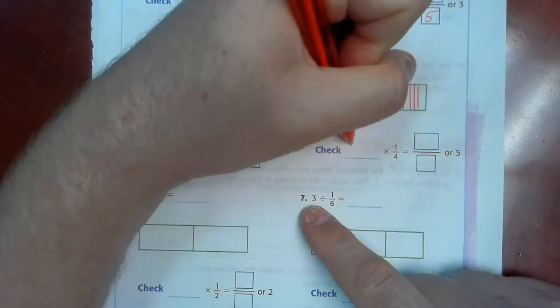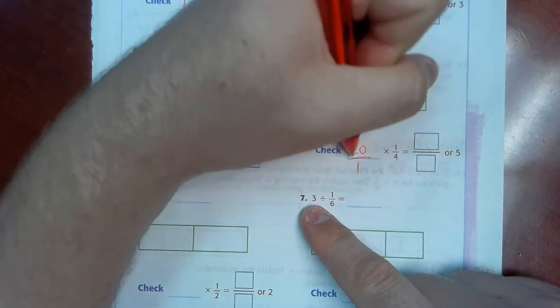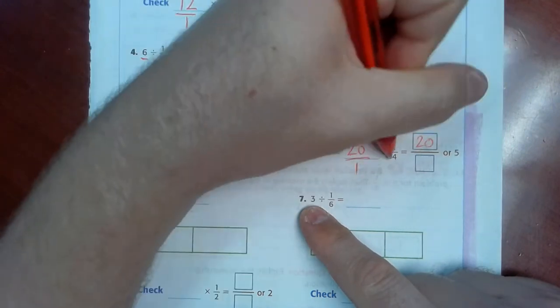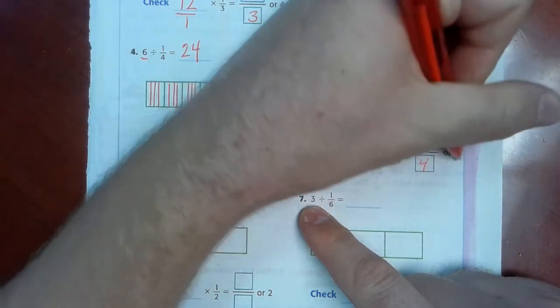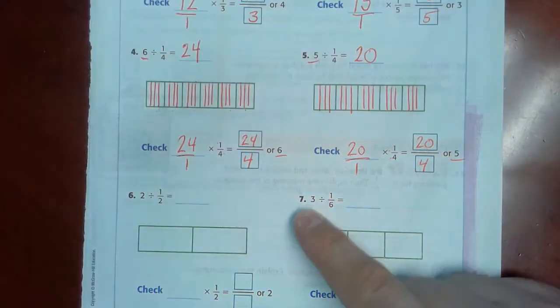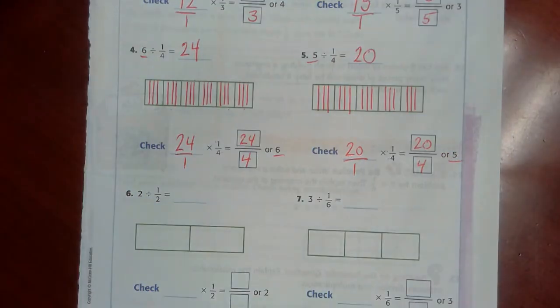We put our check down here, 20 over 1. 20 times 1 is 20. 1 times 4 is 4, or 4 goes into 20 five times. And again, it checks.